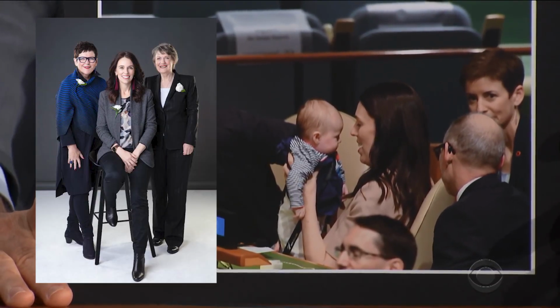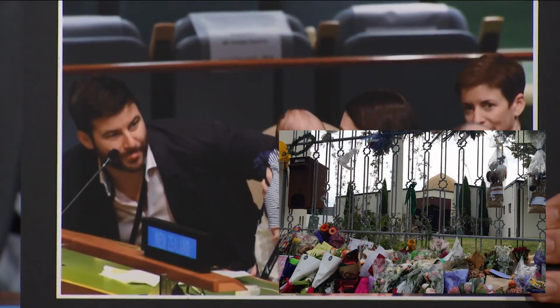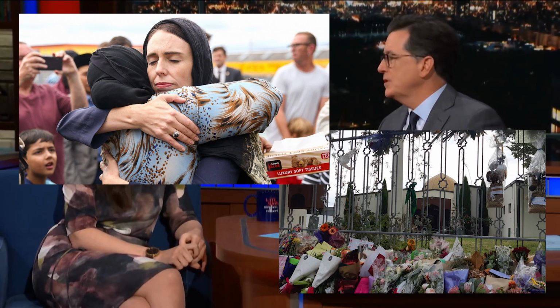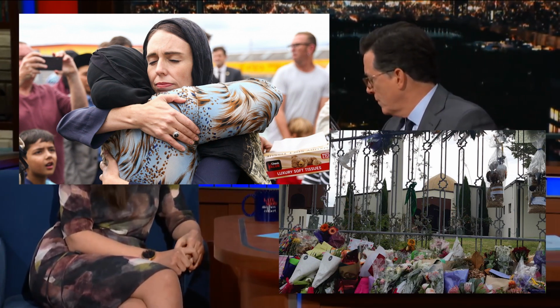The third female Prime Minister of New Zealand, the first world leader to give birth in office. She governed New Zealand through the difficult March 15th mosque shooting terrorist attack, where 51 people lost their lives. She was seen as a unifying and empathetic leader during the aftermath of this traumatic experience for our country.